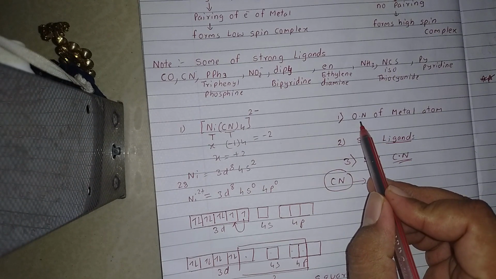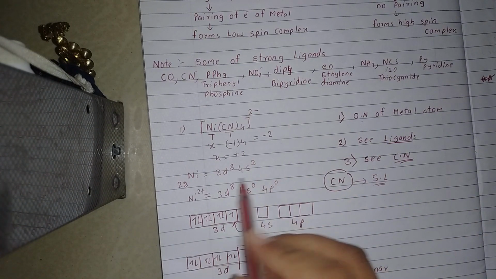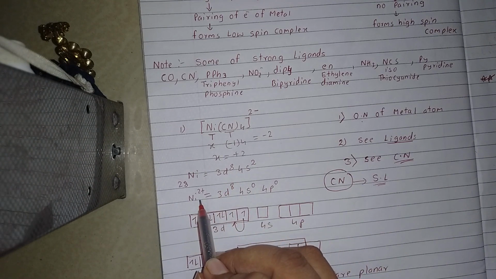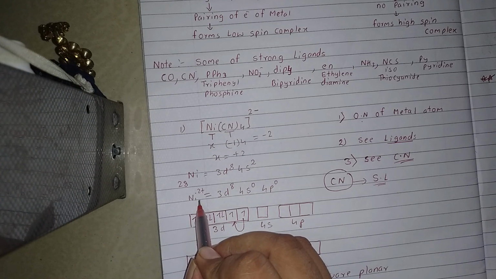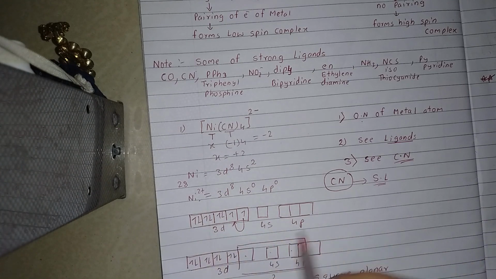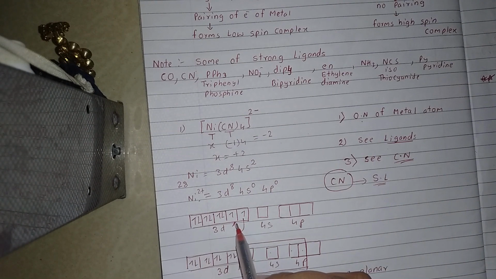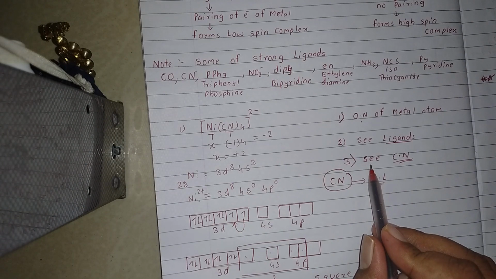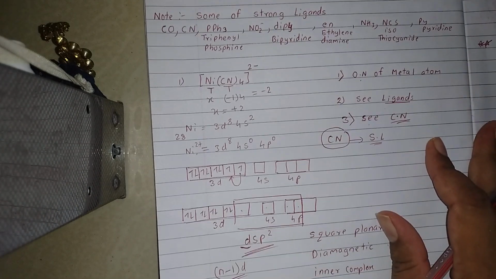First, you have to find the oxidation state of the metal. Then you write the configuration for the metal ion. See the ligand: if strong, pairing; if weak, let it be. Third step, see the coordination number, and according to the coordination number, count the number of empty orbitals. That will be your hybridization.